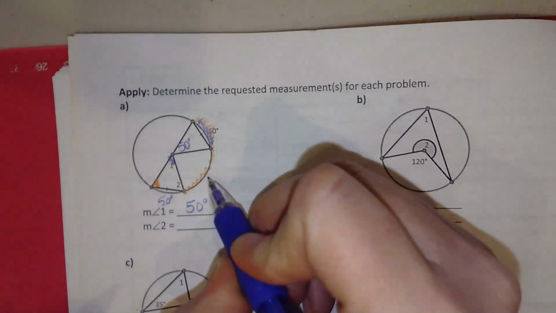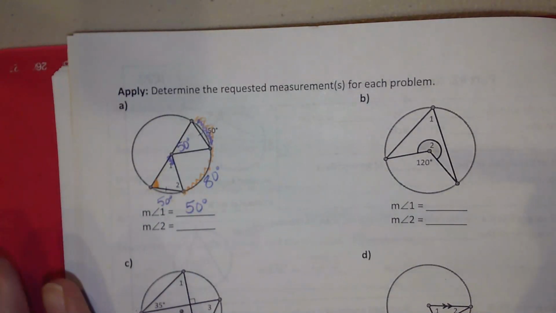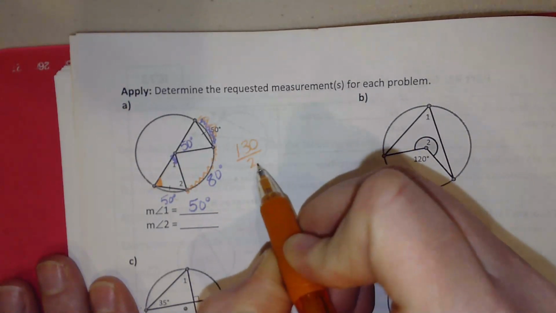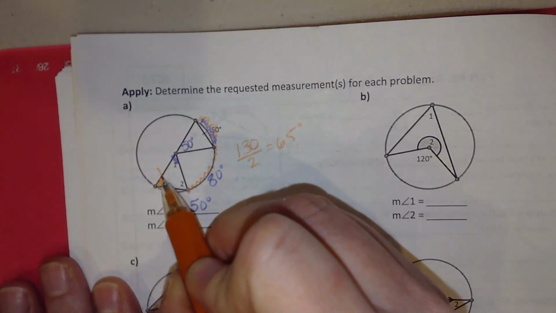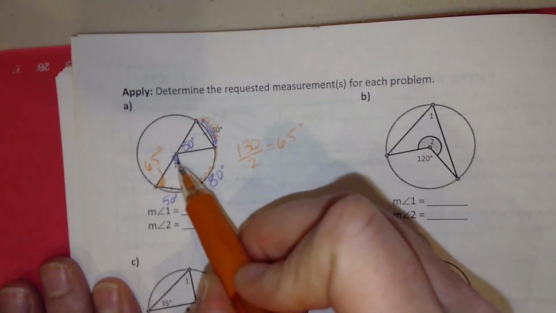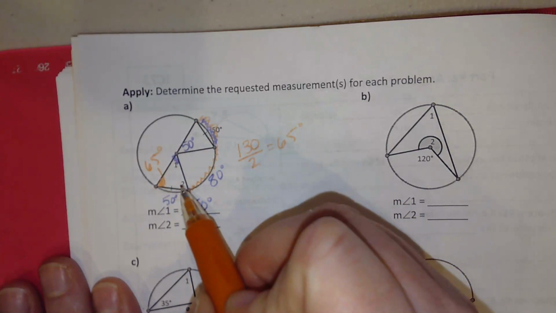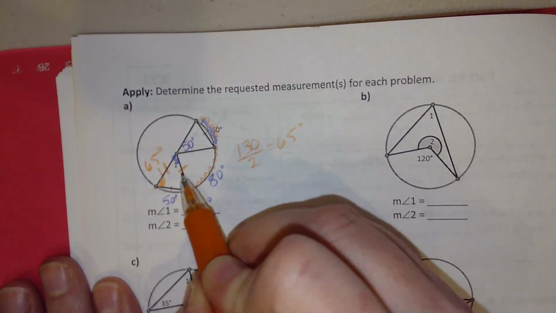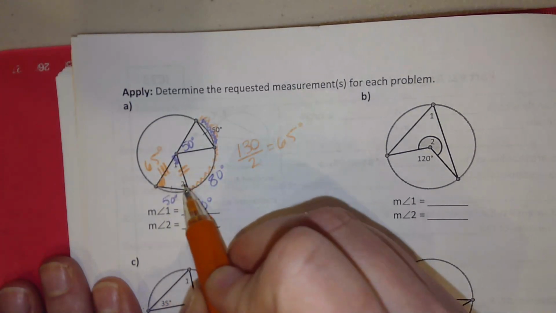So with that arc there being 80, I can look at this intercepted arc of the inscribed angle, my orange marking, which has 130. Divide that by 2, and I get 65 degrees. So this angle here is 65 degrees. Okay, with the triangle sum theorem, this is 50 and this is 65, so I take 180 minus 50 and 65, and I also get 65 degrees. Or this is a radius and this is a radius, because they come from the center of the circle, so it's an isosceles triangle, and these base angles are the same.